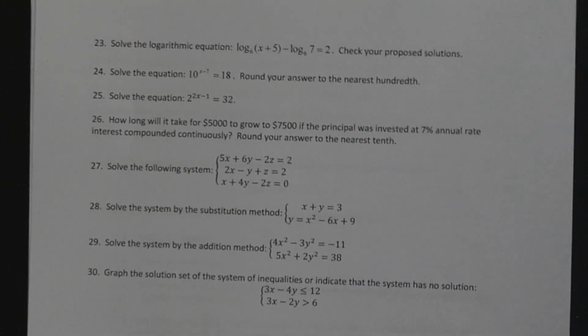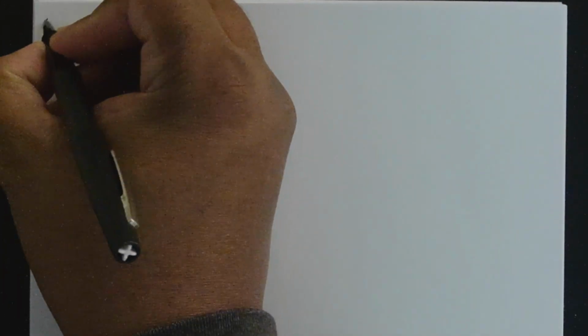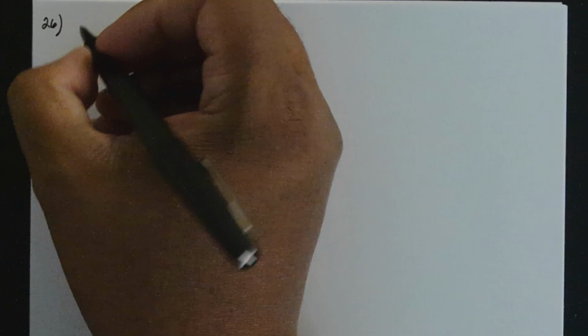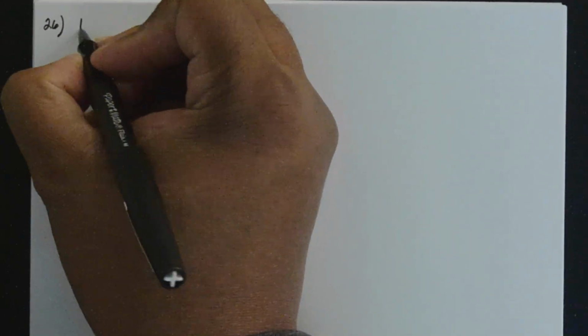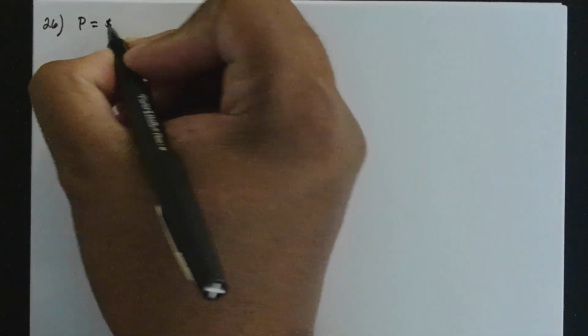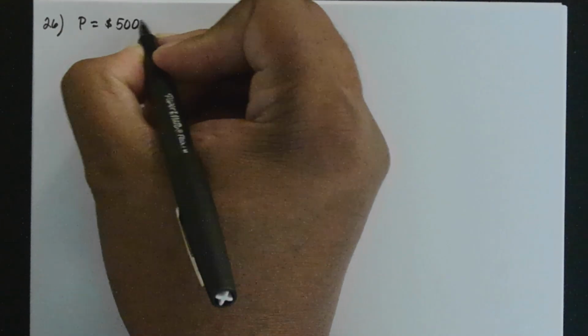And round your answer to the nearest tenth or to one decimal place. All right, so here's what we have. We have a $5,000 investment. So this is what P is, $5,000.